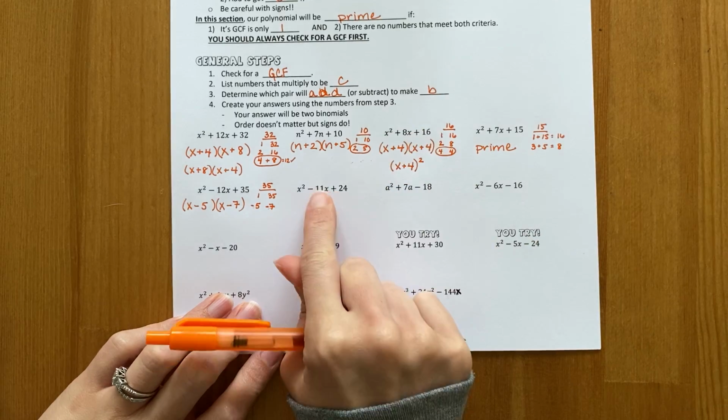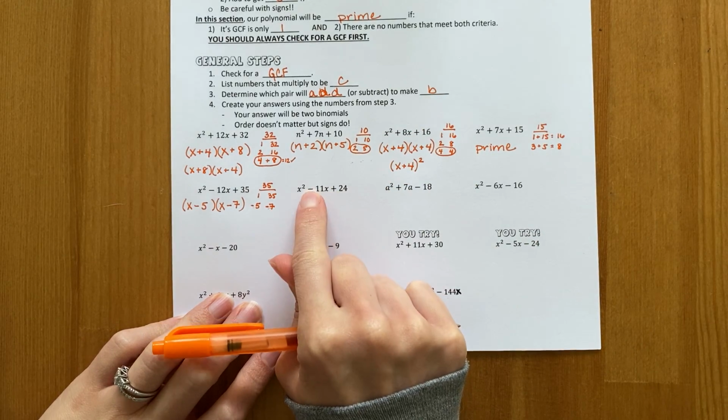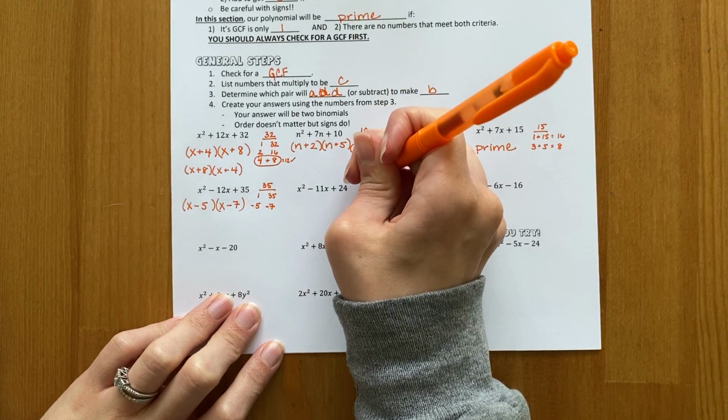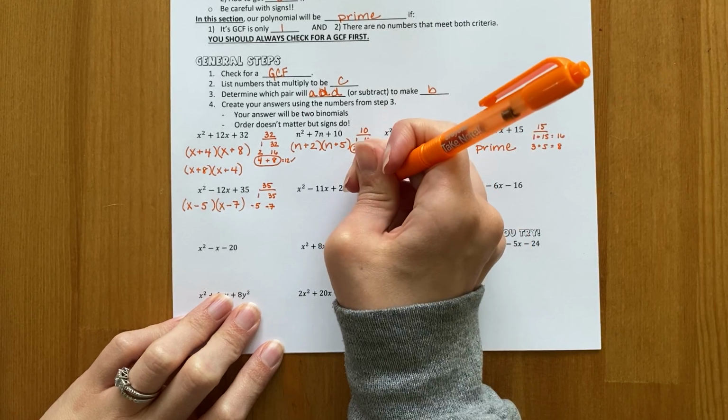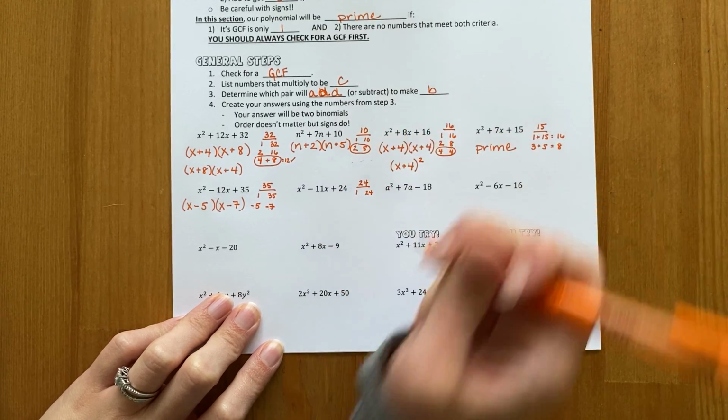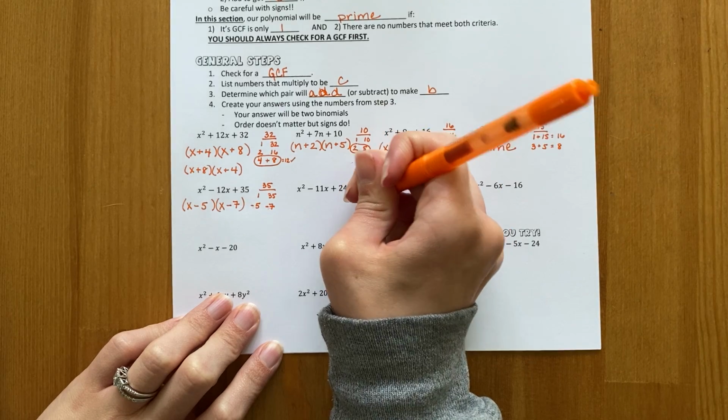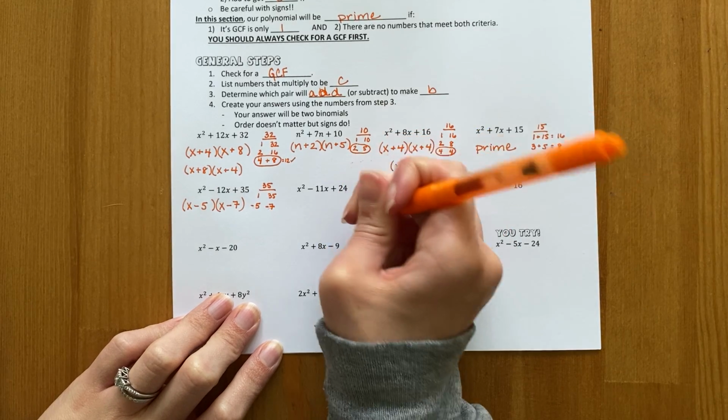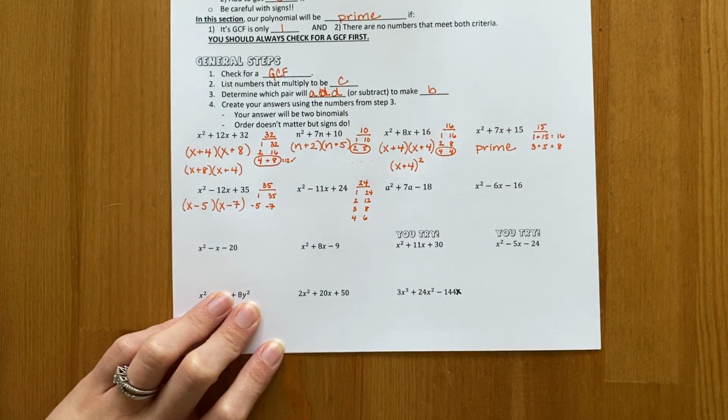All right, a similar thing's going to happen here. If I have that plus sign here, but a minus sign here, I'm going to need 2 negatives. 24 has a surprisingly long list. I think it's why it's my favorite number. All right, we have 1 and 24, 2 and 12, 3 and 8, 4 and 6.